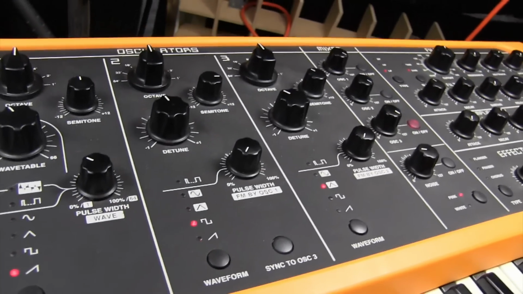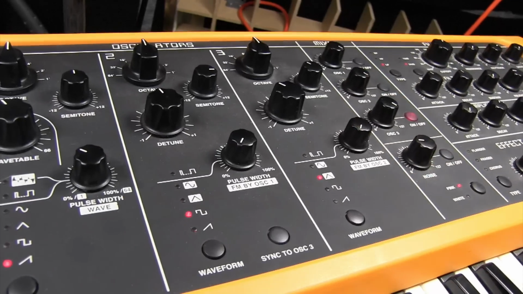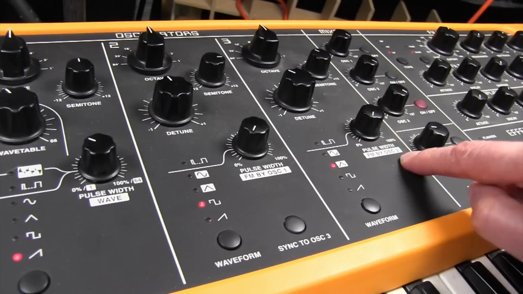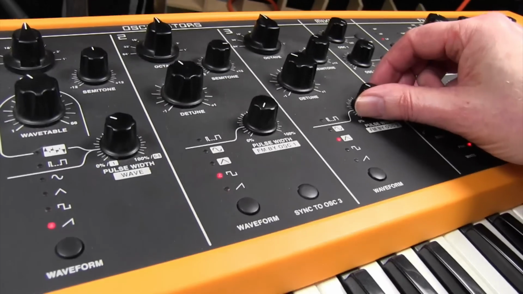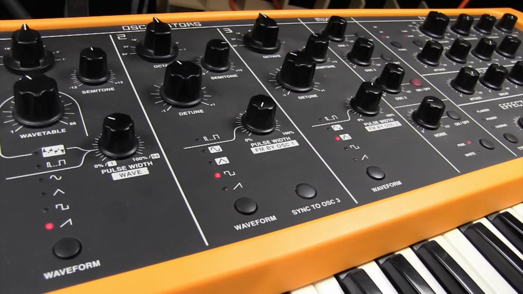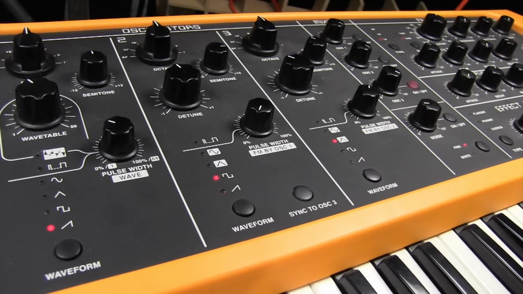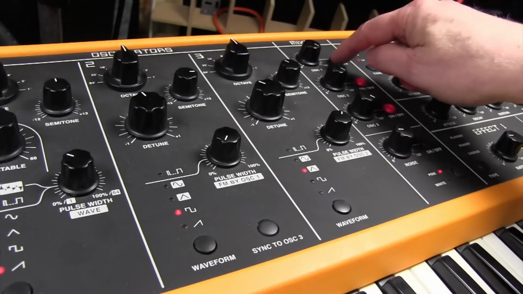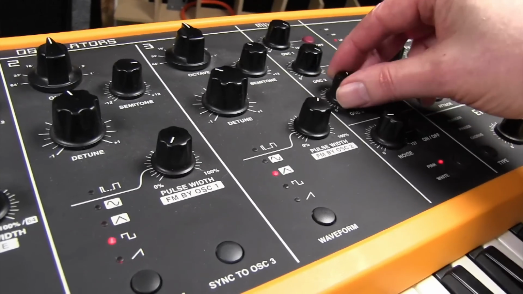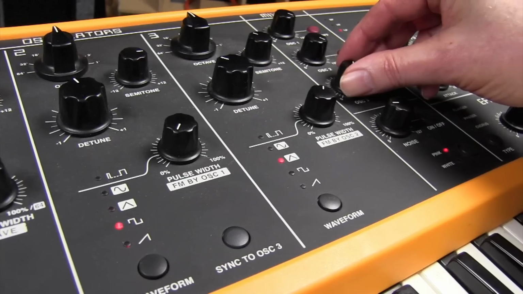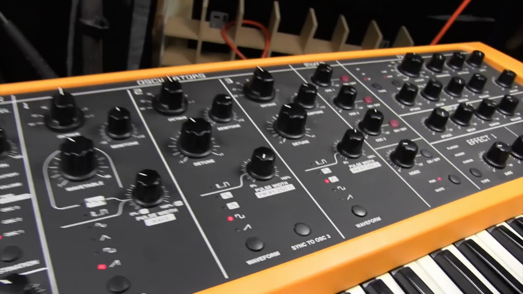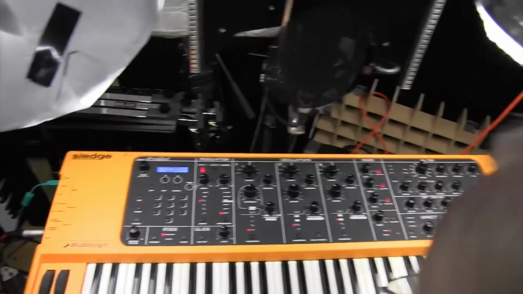So, in fact, I'll just show you oscillator 3. At the moment, it's just on a sine wave. The FM amount by oscillator 2 is 65. That just adds in some nice harmonics to the sound, but we're going to back that off in the mixer. We're going to back that off to 84. There we are. So there's just a little touch of that in the sound.